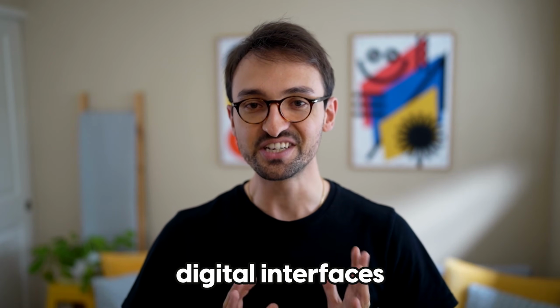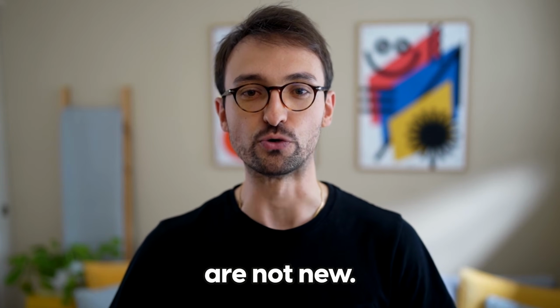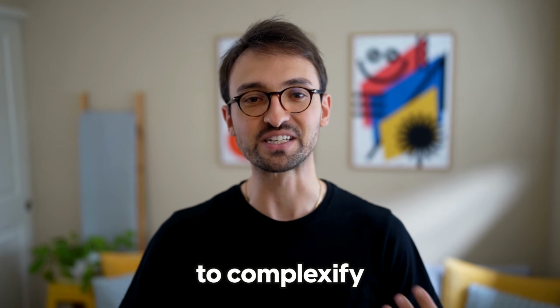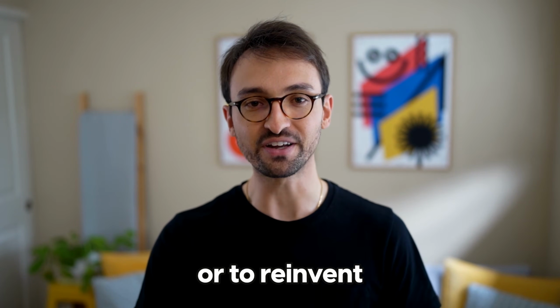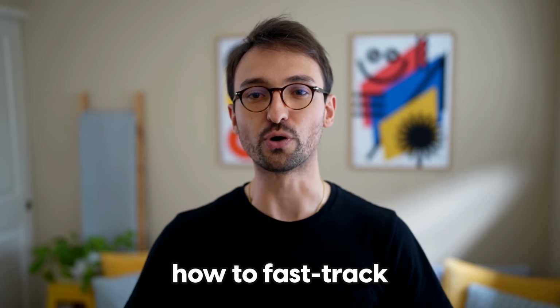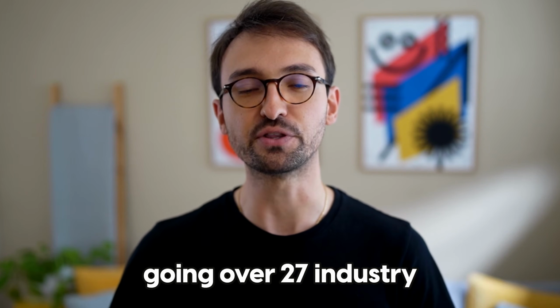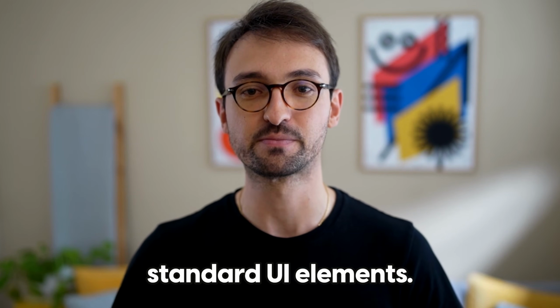So, digital interfaces are not new. They've been around for a while. And that's why there is no need to complexify your solutions or to reinvent the wheel. Instead, we'll show you how to fast-track your design process by going over 27 industry standard UI elements.